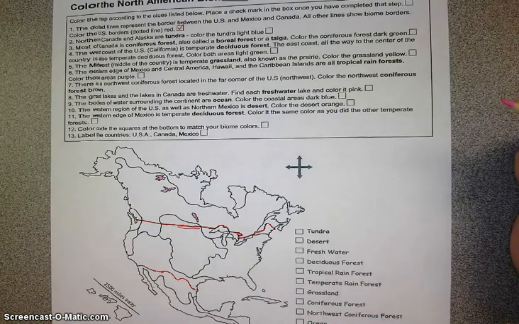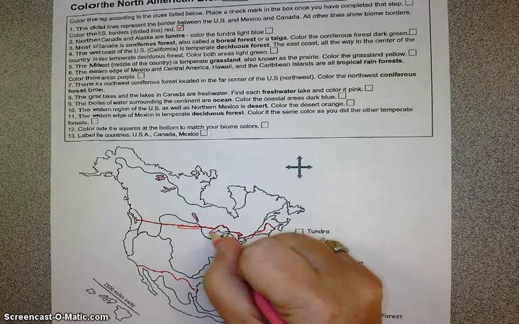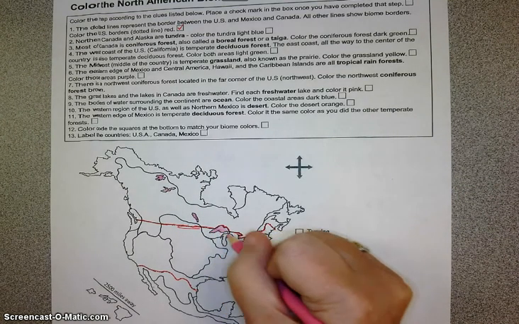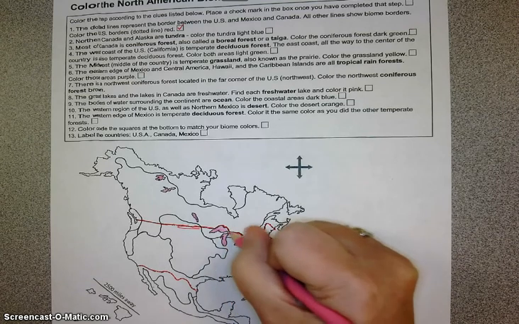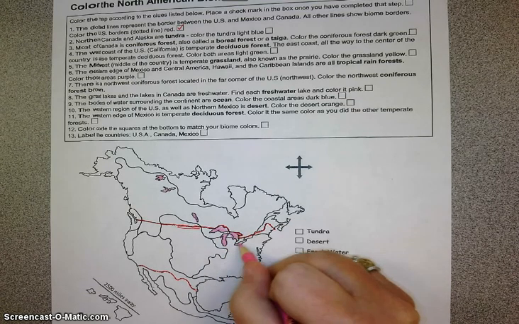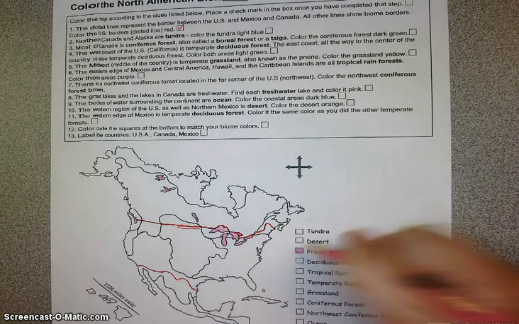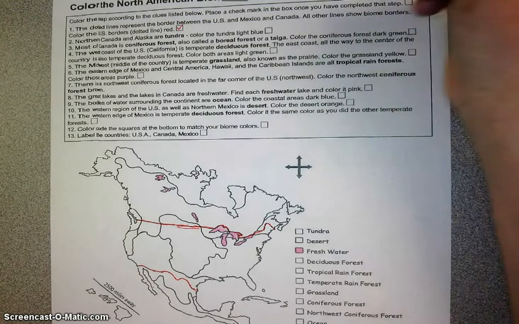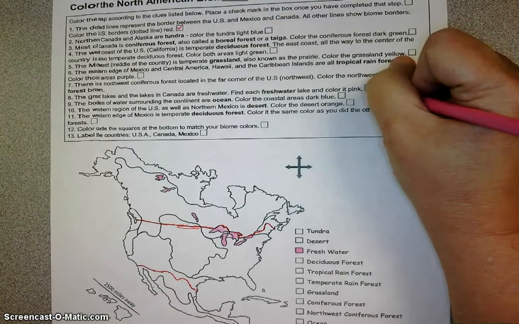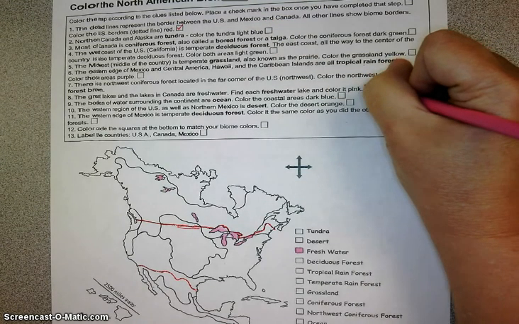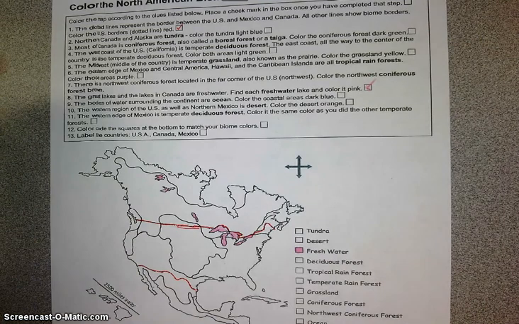There are 3 lakes there in Canada, and then we have the 5 Great Lakes. So we're going to color those in, and right there, and we're going to color in the box for water. Number 8. So we're going to check the blank. We did that. All right. Next, we're going to number 2, Northern Canada.